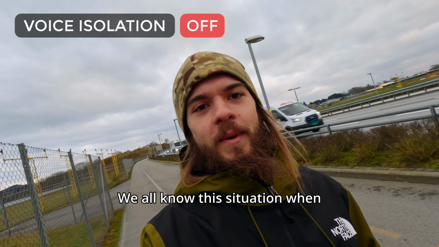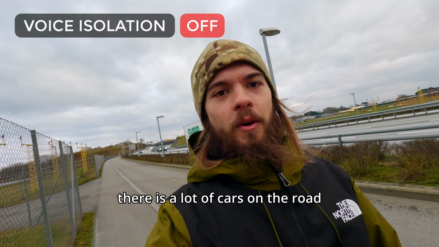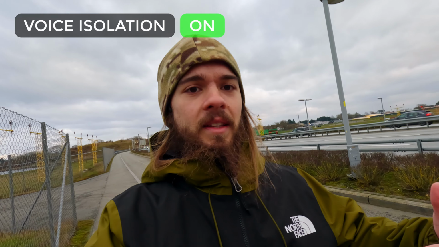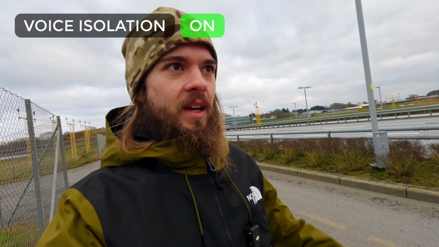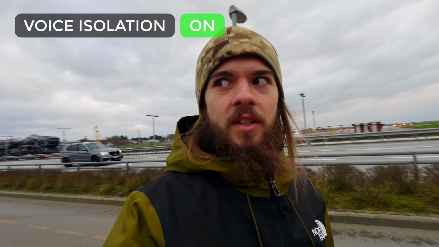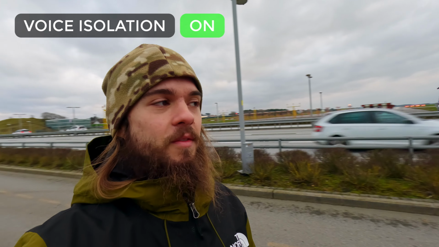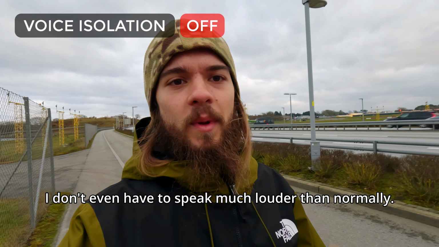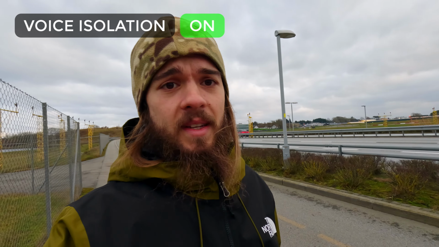We all know this situation when there are a lot of cars on the road and you are worried that the viewers won't hear anything. I didn't even use the windproofing thing on the microphone, and as you can see, the voice isolation removes these cars quite easily. I don't even have to speak much louder than normally, so it gives me much more natural sound.